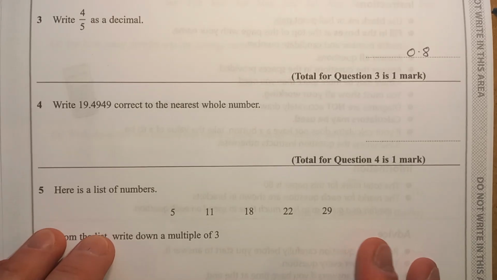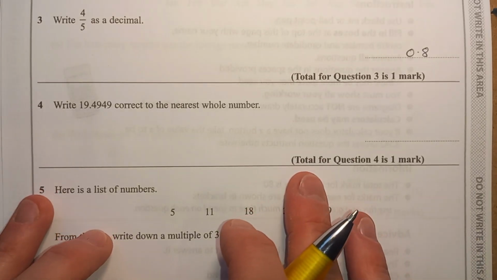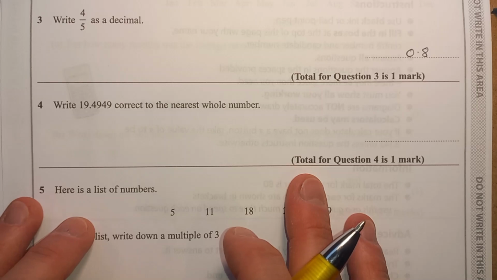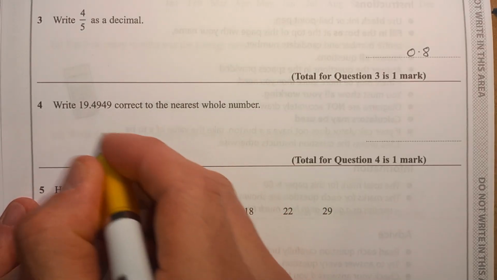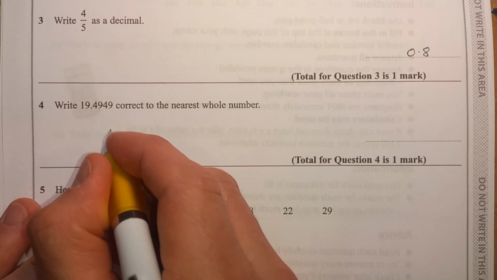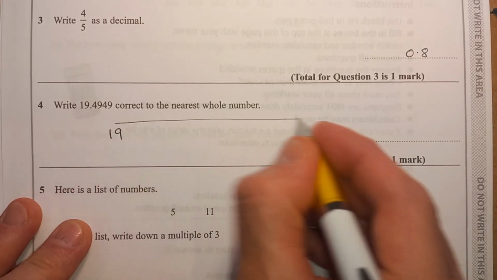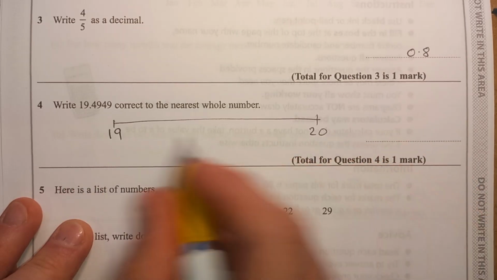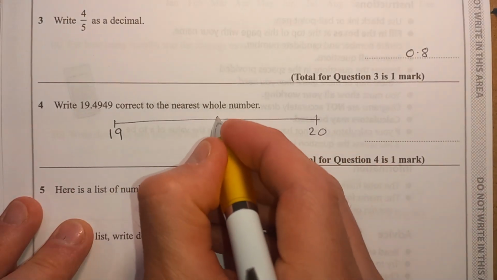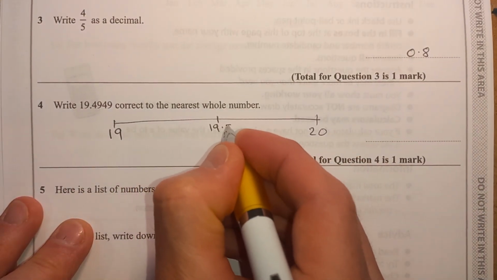Question 4. Write 19.4949 to the nearest whole number. Okay, well, what number is it between? Well, the whole number below it would be 19, down at this end. And the next whole number up would be 20. So think, well, what would be halfway in between? Well, it would be 19.5.